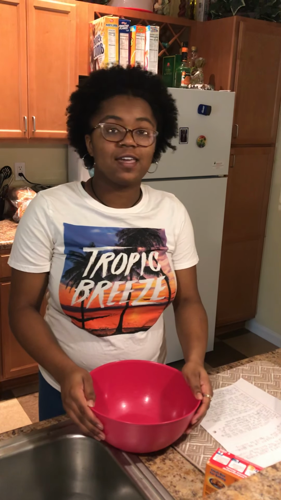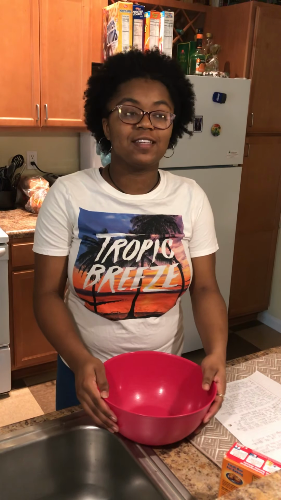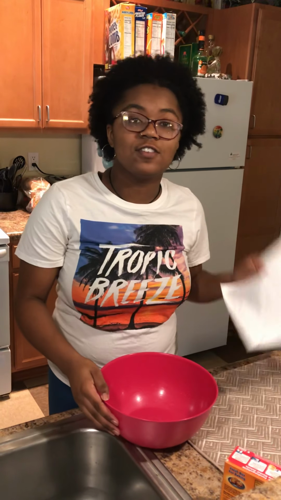So I'm going to make a non-Newtonian fluid, and I'm going to describe the differences between a Newtonian fluid and a non-Newtonian fluid using the notes I've taken.